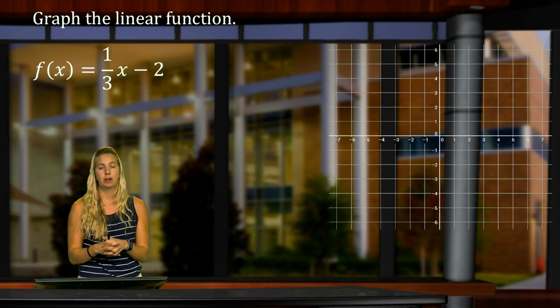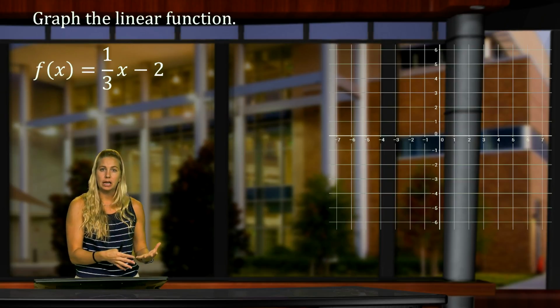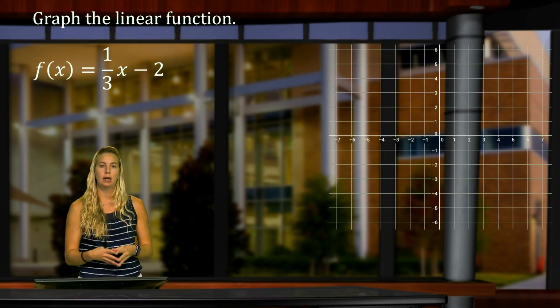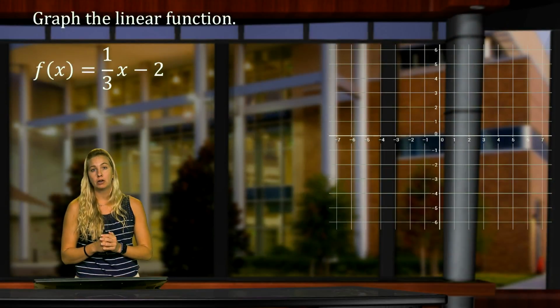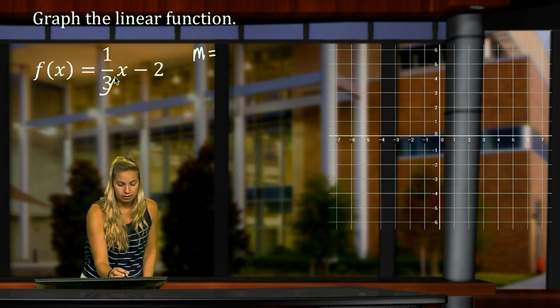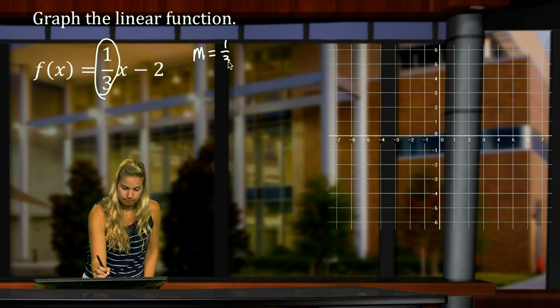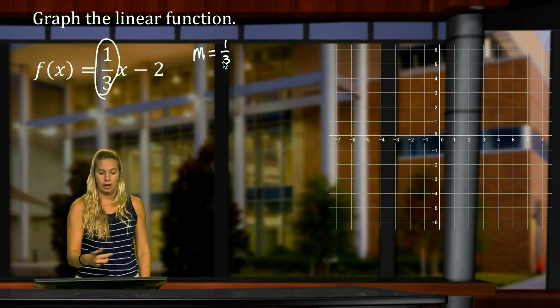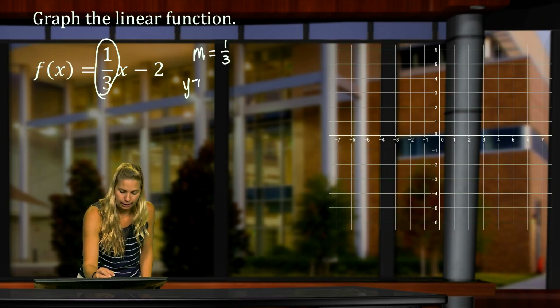Graphing a linear function. So previously, I think it was the first example that we did today, we looked at graphing using a table of values. So I want to practice some of the other techniques for graphing a linear equation in the next couple examples. In this one, since it is in slope-intercept form, we want to use that. So our slope is the 1/3, which is your rise over run. And then the y-intercept is -2.